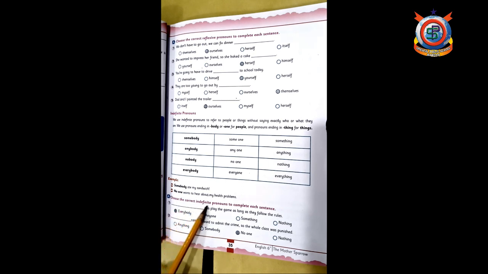Choose the correct indefinite pronouns to complete each sentence. You have to choose the correct one and fill its bubble.